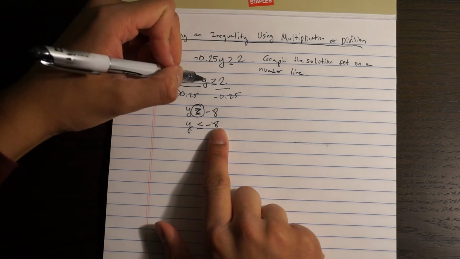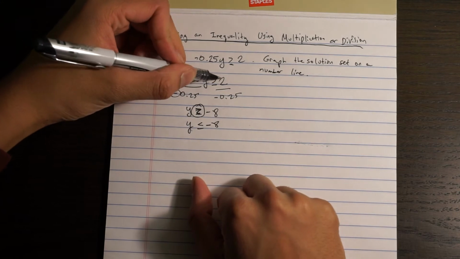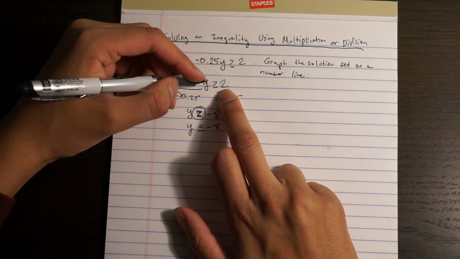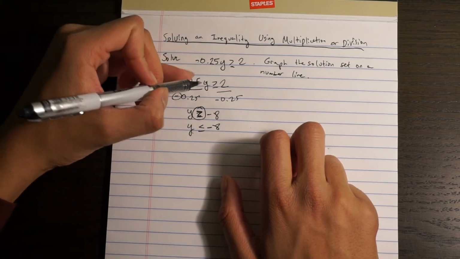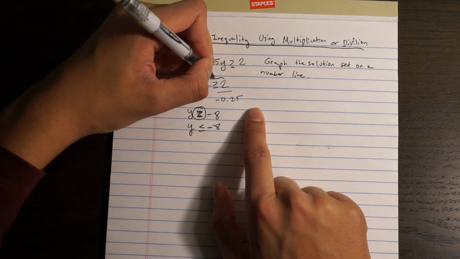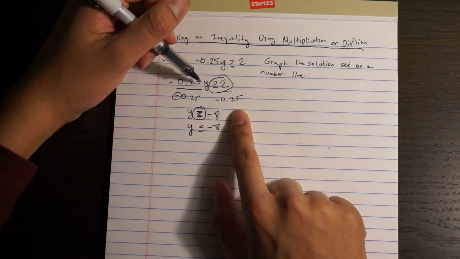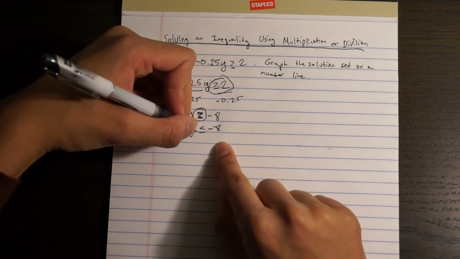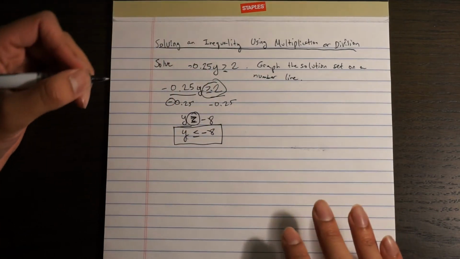first of all, we know that y has to be negative, right? The reason we do this is because two negatives make a positive. So why is it less than or equal to? Because we know that y always has to be negative, because if it's ever positive, then this part is not true. If y was positive, then negative 0.25 times a large positive y could never be greater than or equal to 2. That's the reason why we have to flip the sign. So this is our final answer: y is less than or equal to -8.